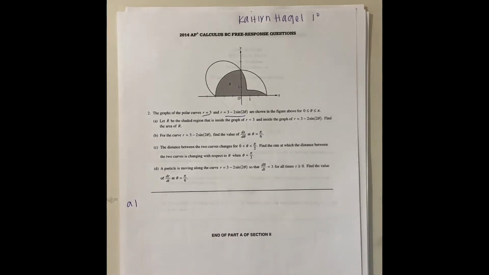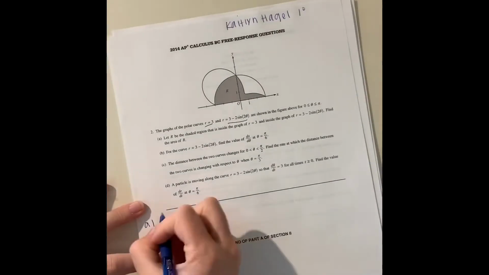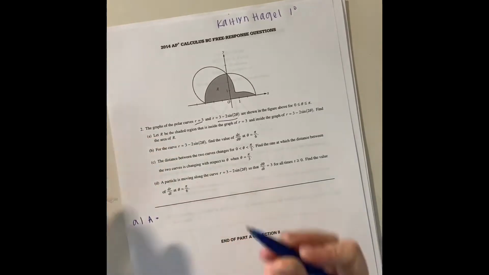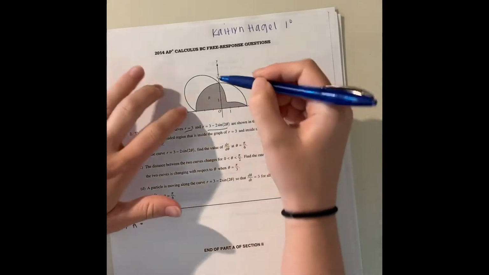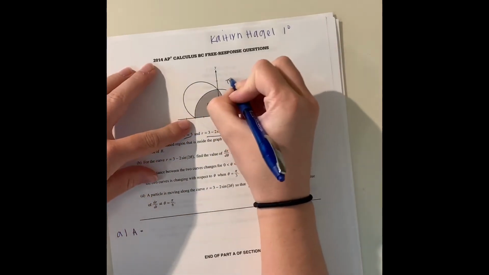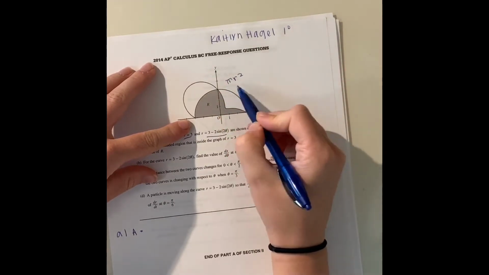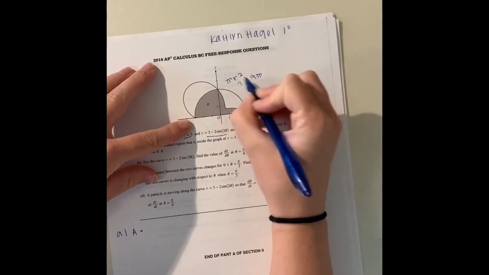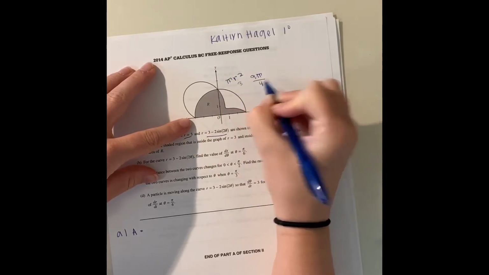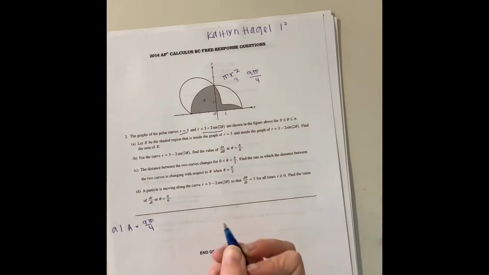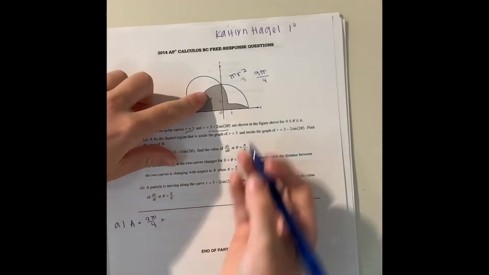So to do that, we are going to use the area formula. This area, we know, is a quarter of a circle with a radius of 3. So if we do pi r squared, if you plug in 3, it's going to give you 9 pi, and then since this is only a fourth, it's over 4. So we start with 9 pi over 4, and then you add that.